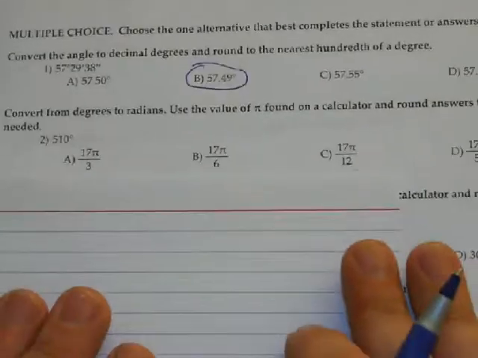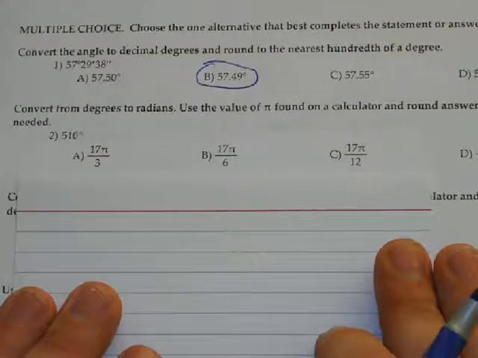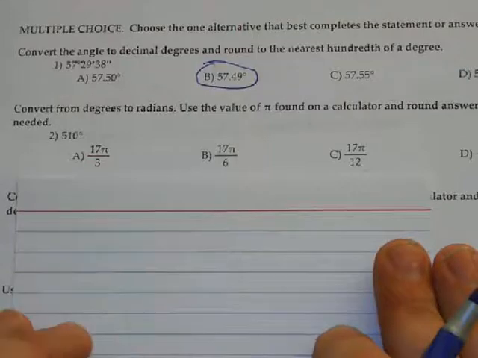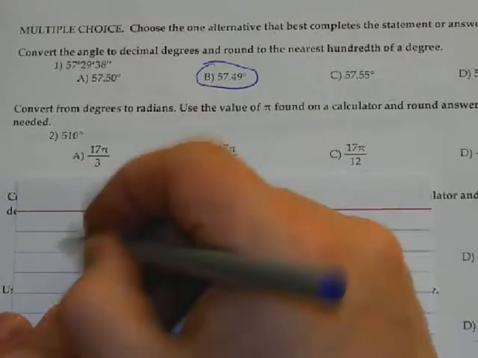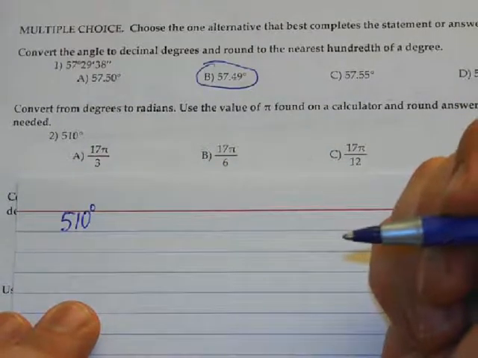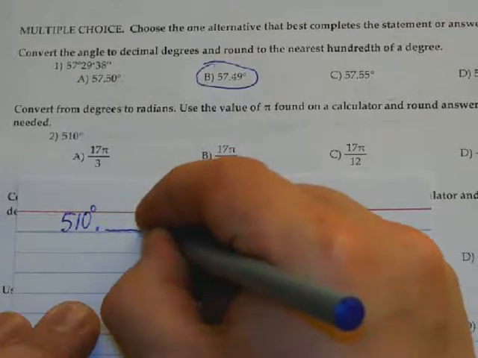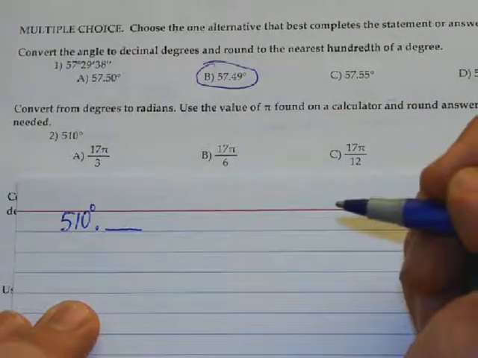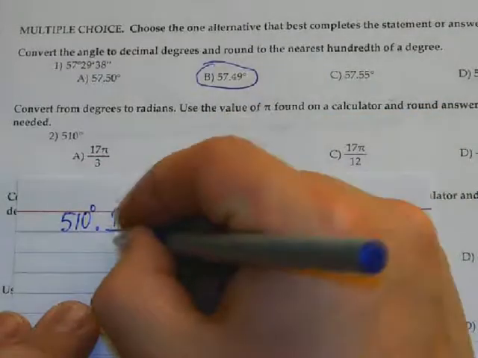Okay, number 2, convert from degrees to radians. Use the value of pi found on a calculator and round answers to 4 decimal places as needed. Notice that these give us exact answers, so that's really what the problem wants. We're given an angle measure, and we want to convert it to radians. What do we need to multiply by? We multiply by 1 in the form of pi radians over 180 degrees.